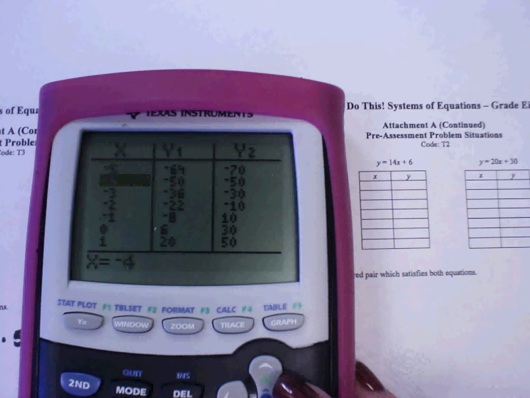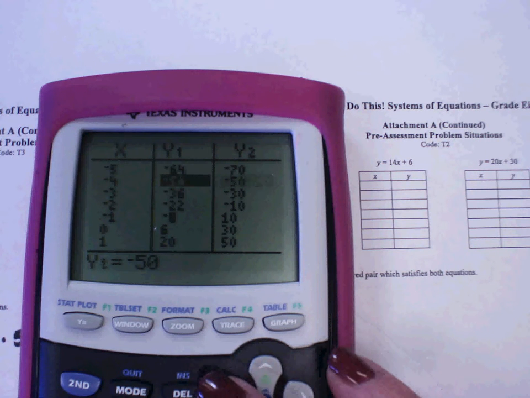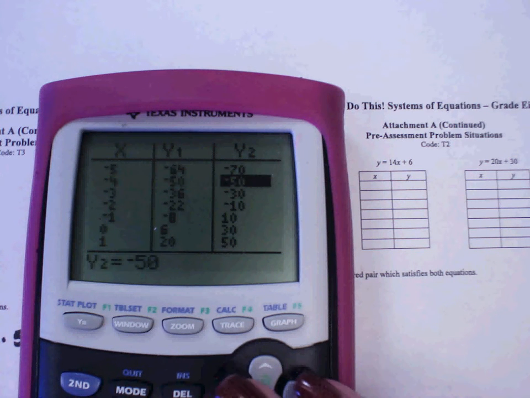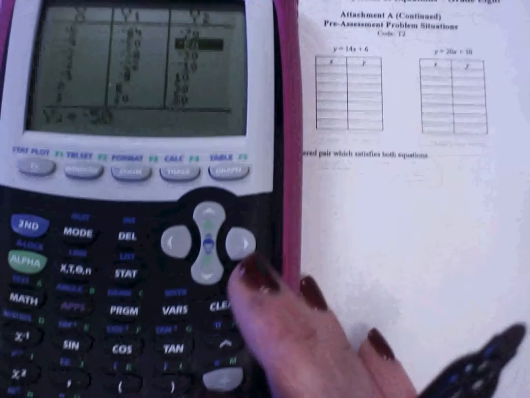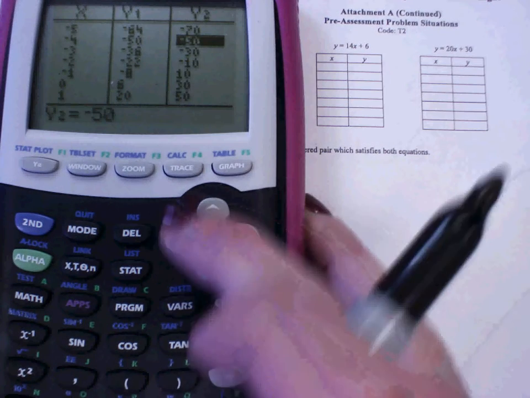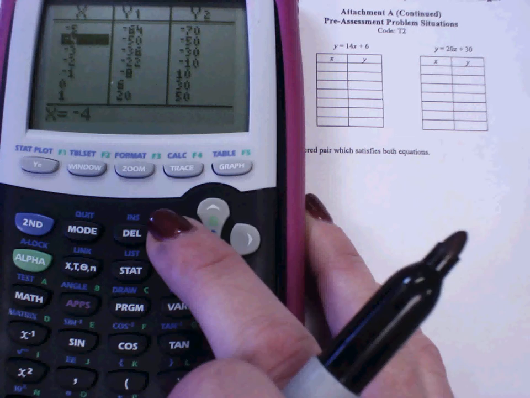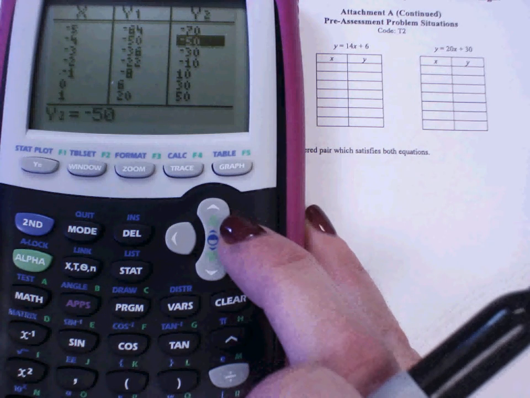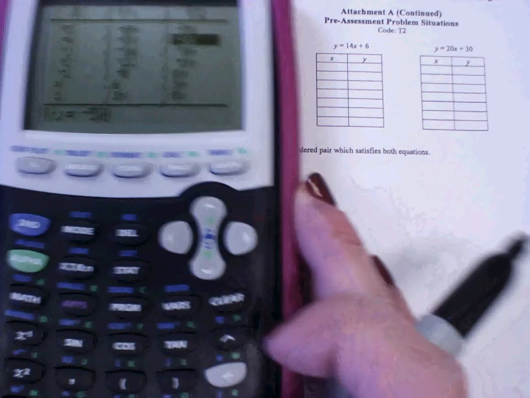I still like the graph a lot better because I don't have to look for anything on the graph. But do you see it? -4 with -50 and -50. That's what you want. You want the same x. Can you see it now? -4, and then both functions have -50 as their y. Okay? So negative 4 and negative 50.